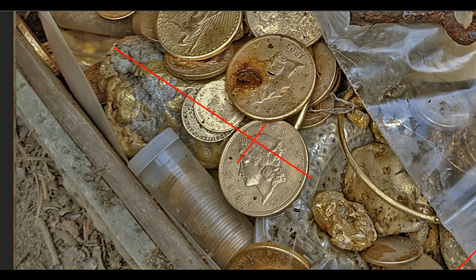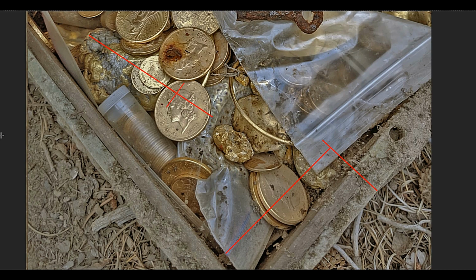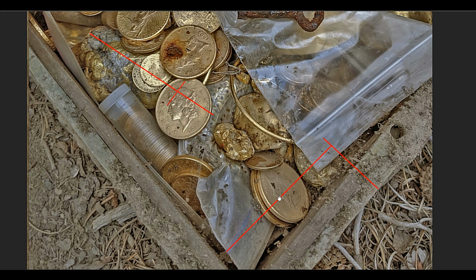So let's compare the other chest photo now. We know that that nugget ends right here. So what's going on is that nugget in the other photo is ending right here somewhere. Basically there is about an inch and a quarter or inch and a half difference between nuggets in the chest. Well, that's a big problem.